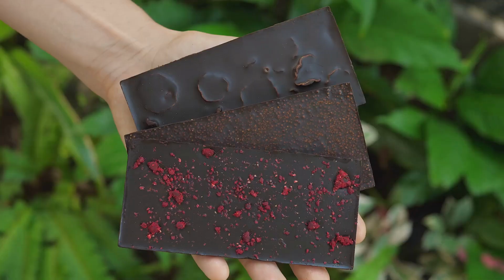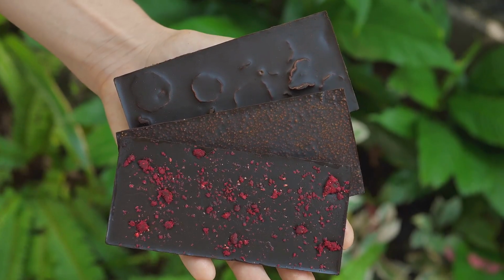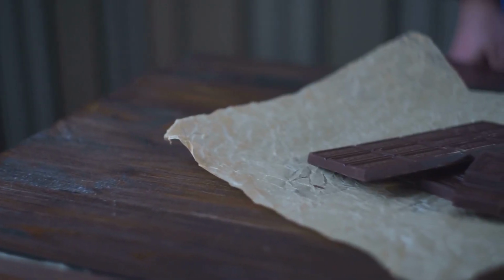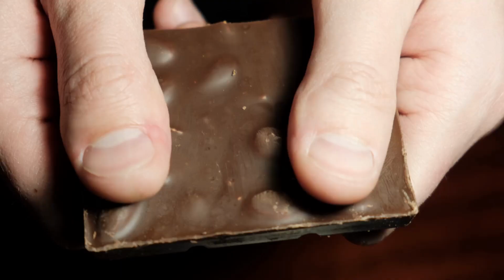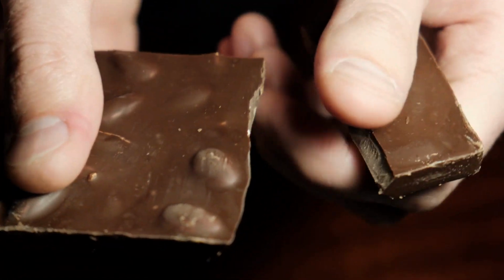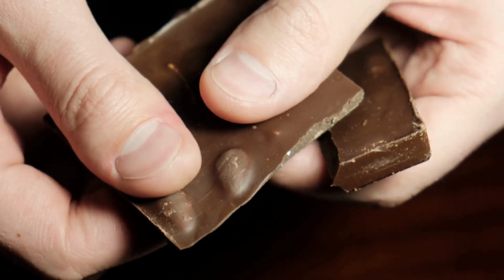Most high-quality dark chocolate does not contain added dairy and can be a great vegan-friendly chocolate. The lack of dairy and less sugar gives dark chocolate a firmer texture than milk chocolate or white chocolate. This is why a well-tempered piece of dark chocolate will have a nice snap when broken in half.